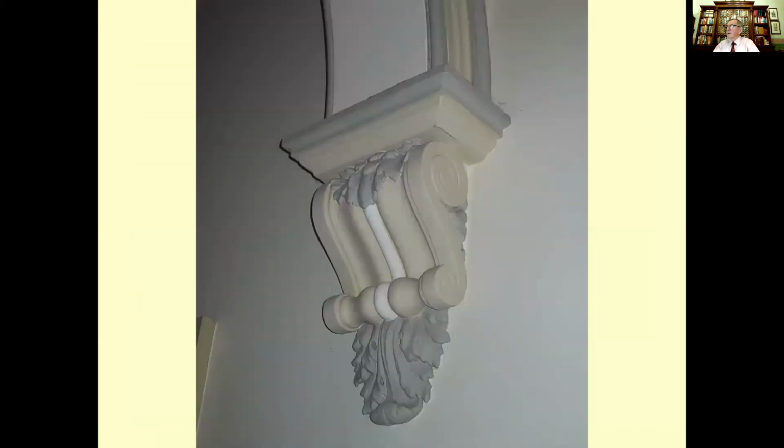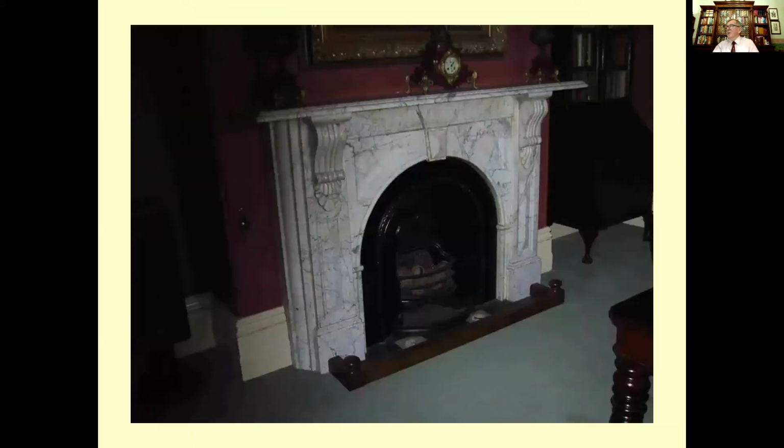And here's a typical corbel, a bracket holding up the arch. And obviously there are opportunities to paint these decoratively, as there is with all of the plasterwork. Classic Victorian marble fireplace, quite a grand one, and with a cast iron grate filling the opening and a tiled hearth.